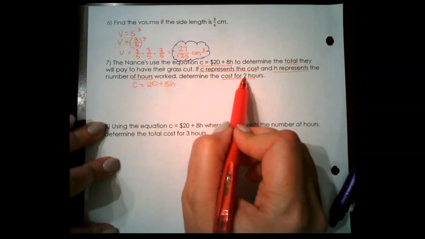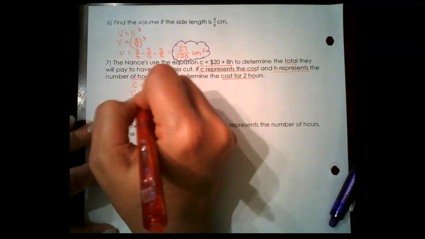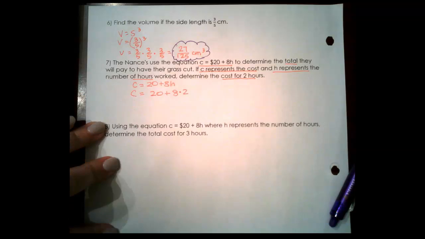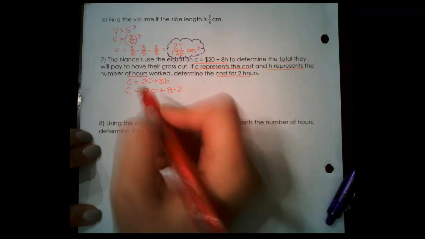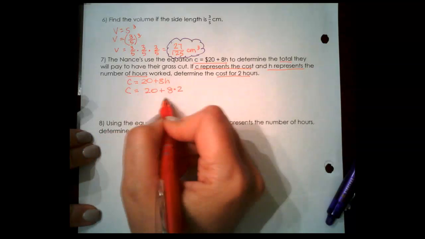Okay. We know that there are 2 hours, so we're going to replace our H with the 2. It's 20 plus 8 times 2. So follow your order of operations over here. Since we're looking for C, we can't find it until we do all the math.